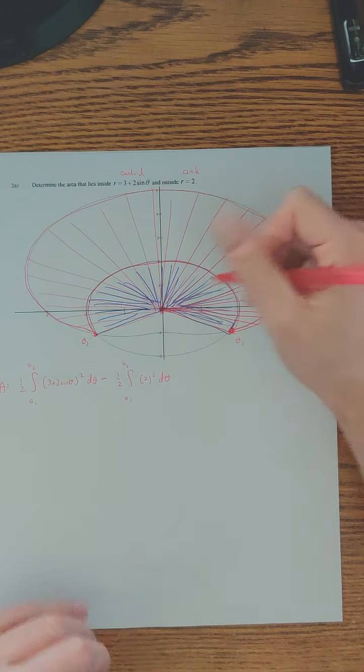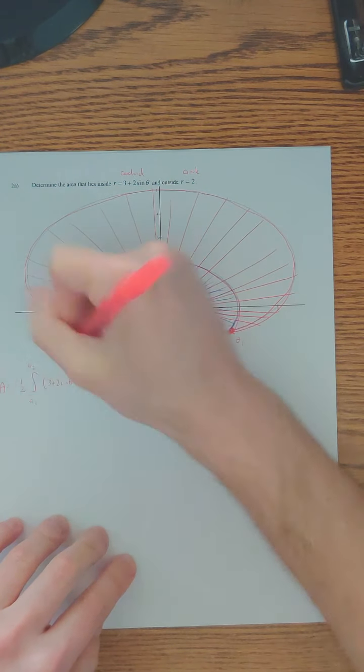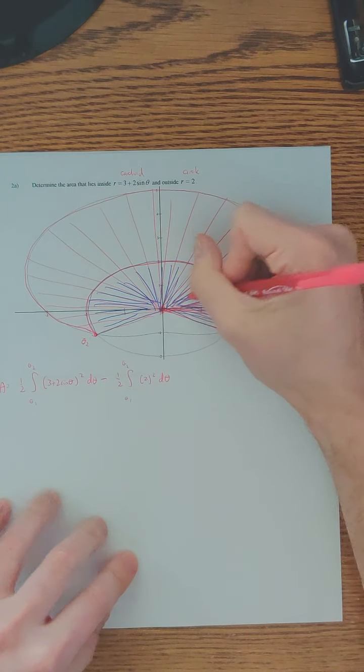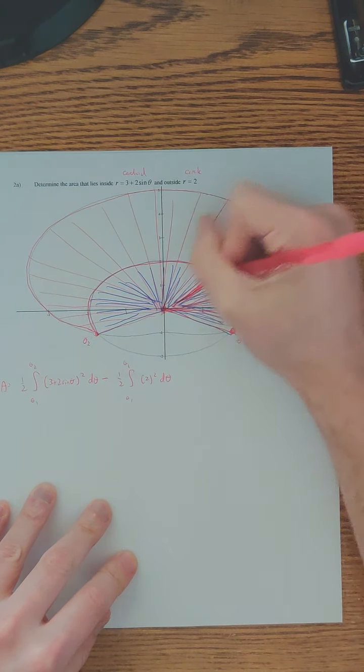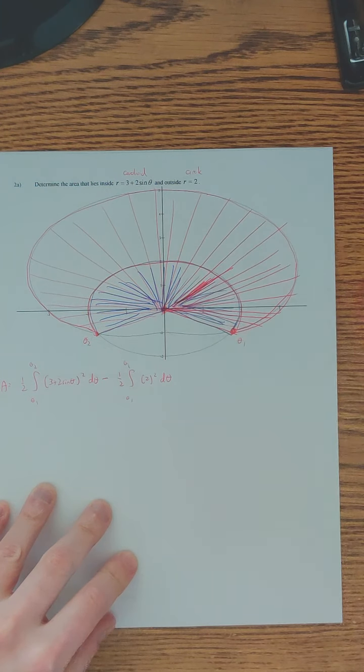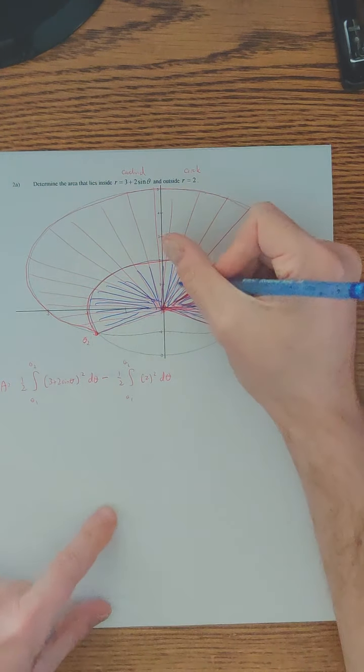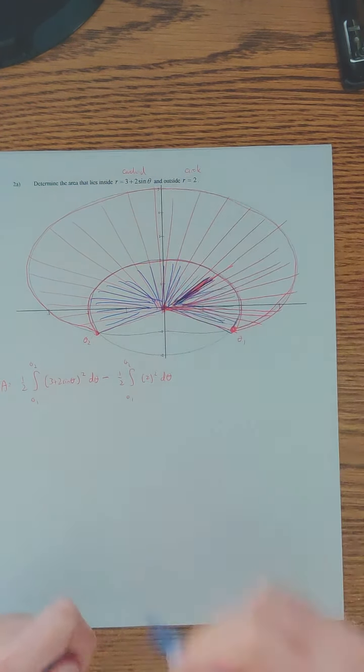So when I do that, the first one represents the area wherever there is a red radial line. And notice that that includes this here. If I draw a red radial line out, it includes this. And I want to exclude that. So after I deal with the full area, I have to subtract the inner area.